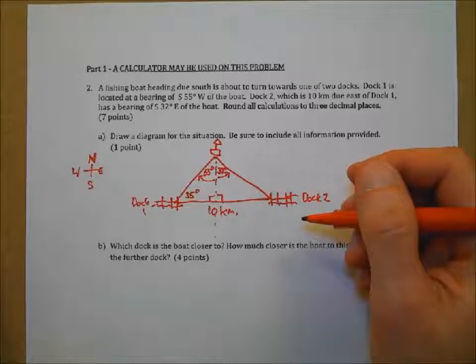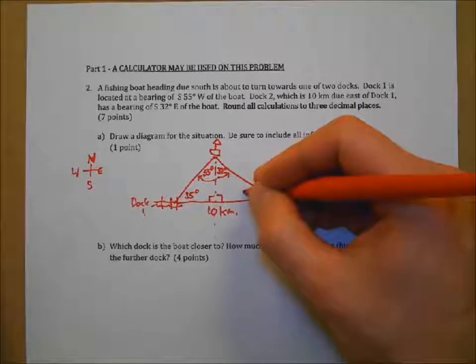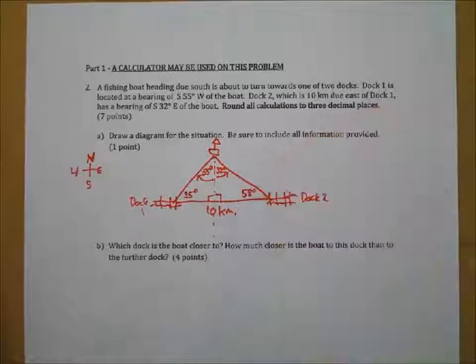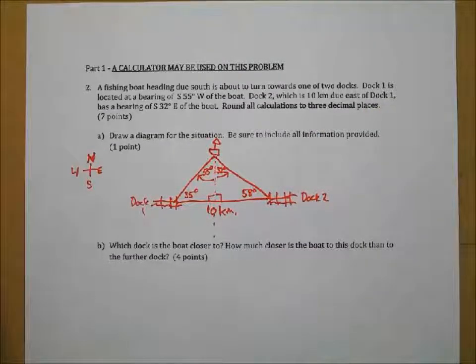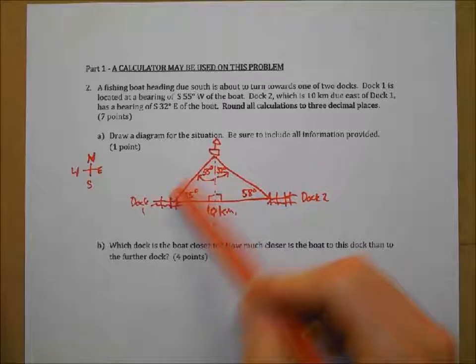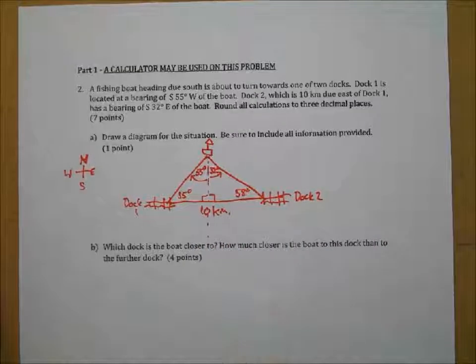So, yeah, I think it is 58. Yes, that's right. Very good. All right, so now we've got some more angles in here, but we still haven't found the distances between the boat and the docks though. You said sine? Sine of what?